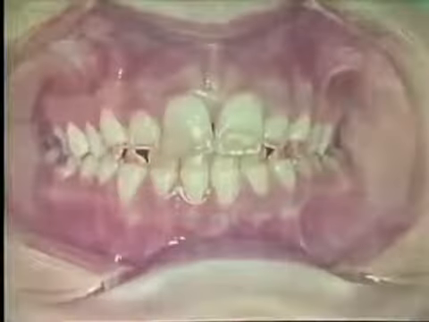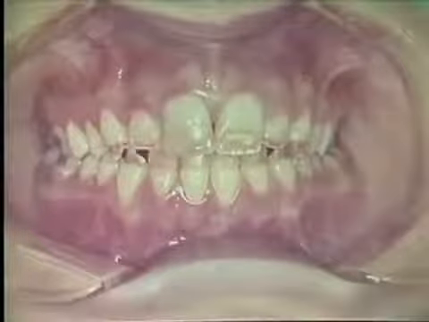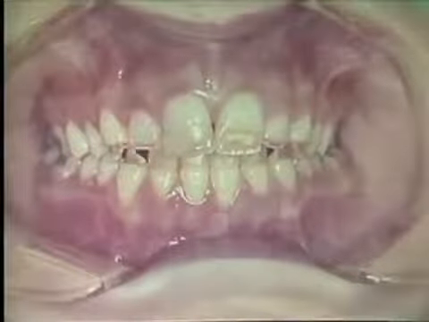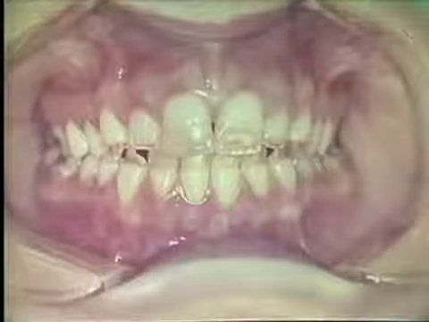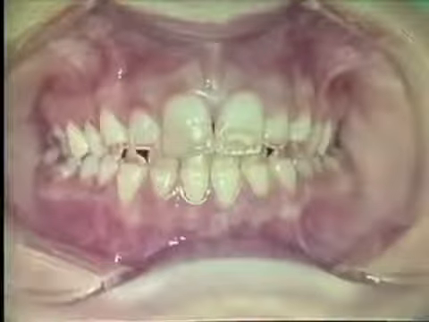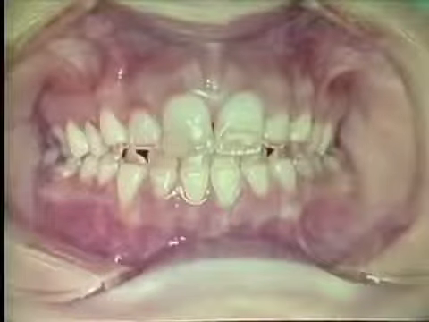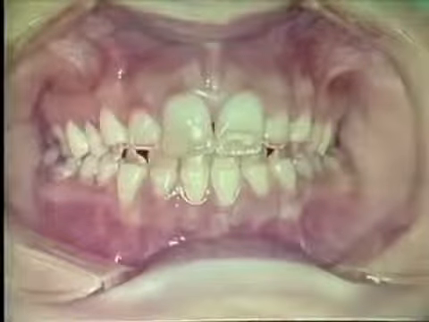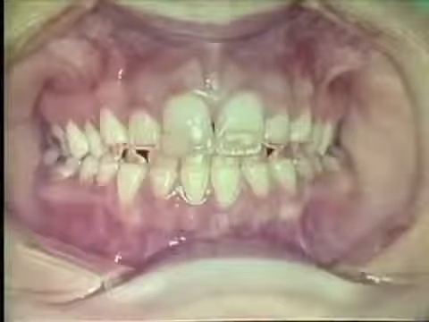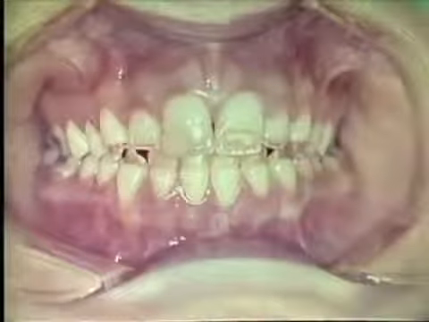This is an example of a person who, as a young child, had some type of disease or illness that interfered with the maturing of the enamel of the teeth. And she suffers with a condition called hypoplastic enamel. This can be restored with porcelain or a combination of porcelain and gold.